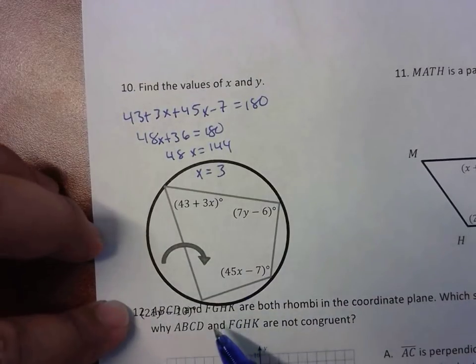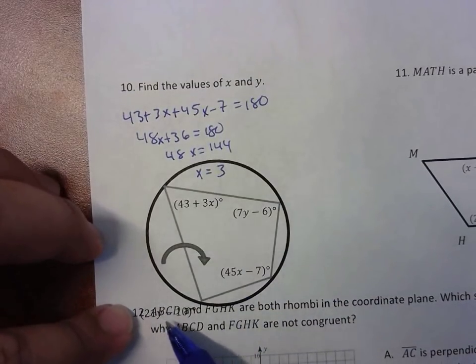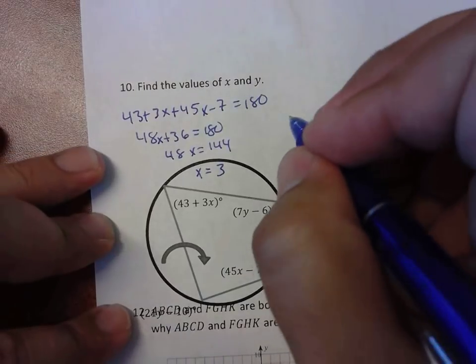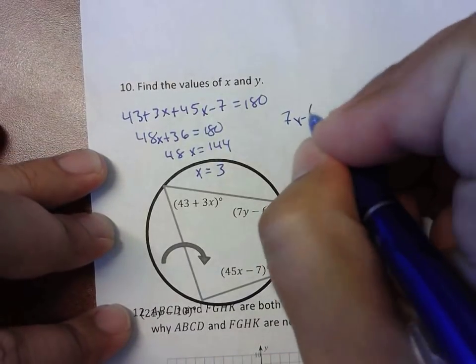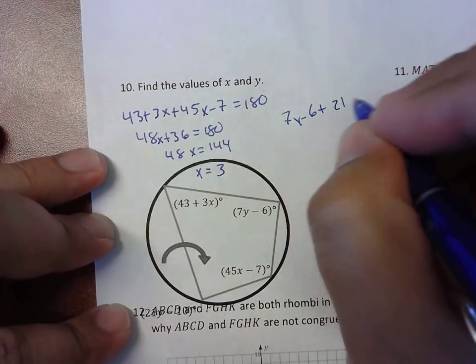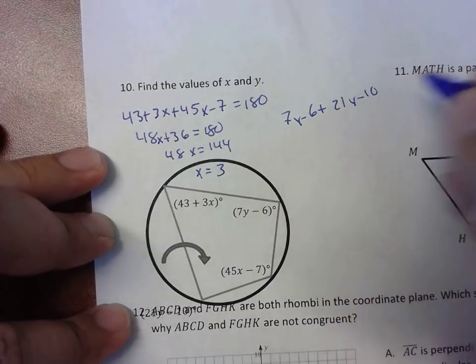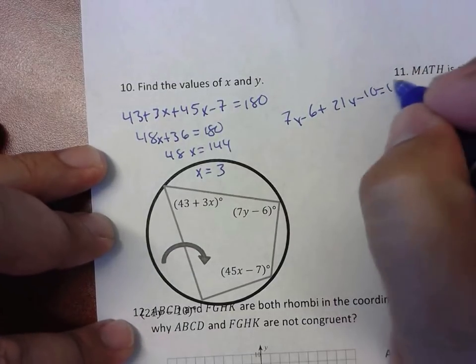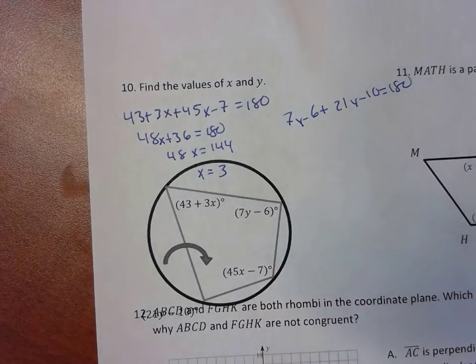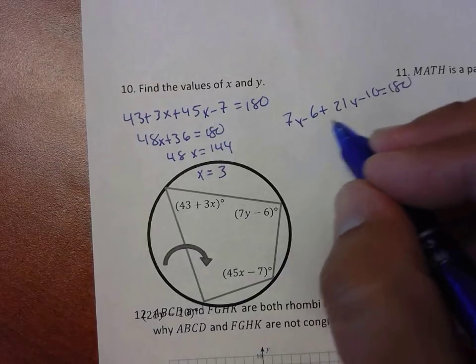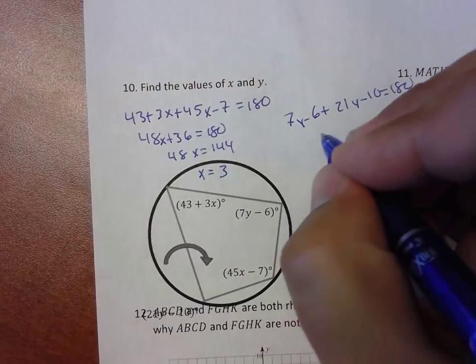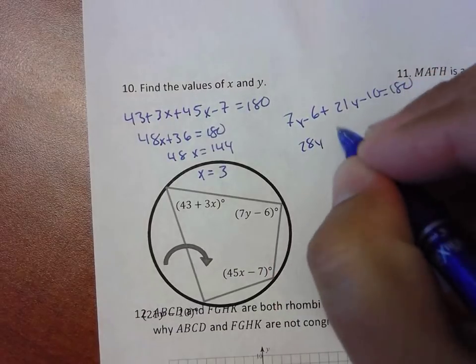For your y, it's 7y minus 6 plus 21y minus 10 equals 180. This becomes 7 and 21 is 28y.